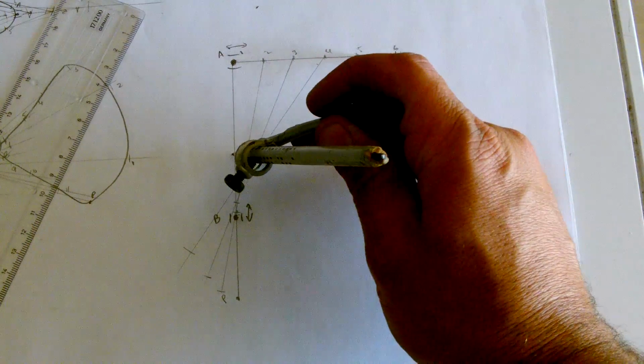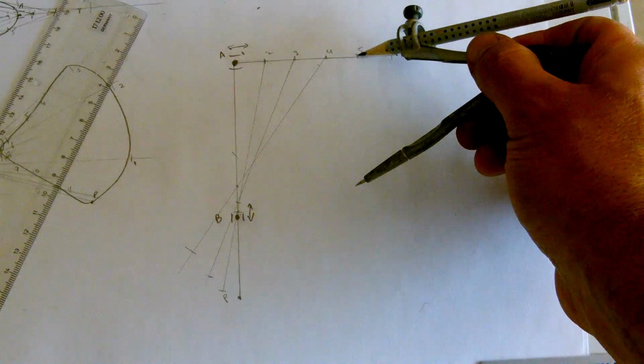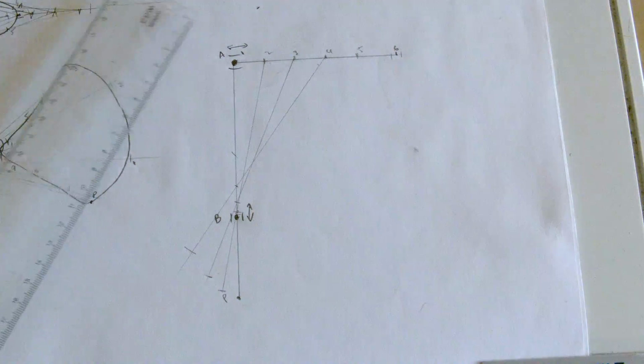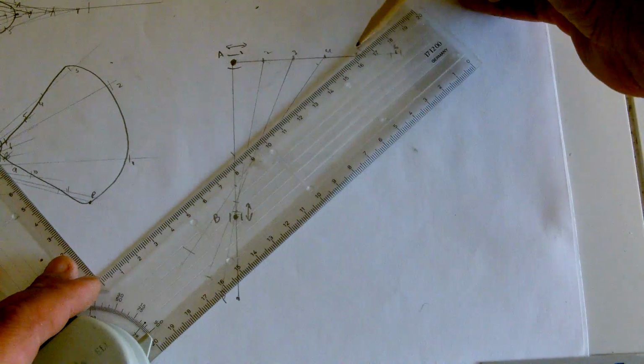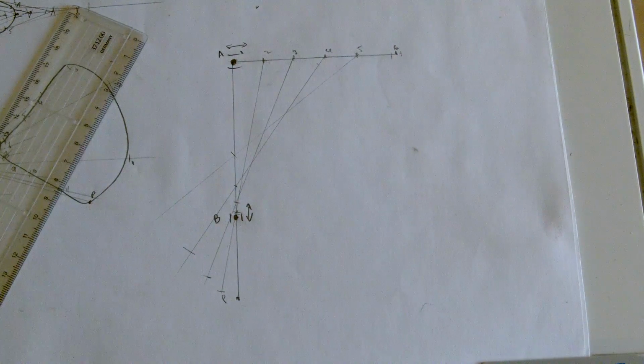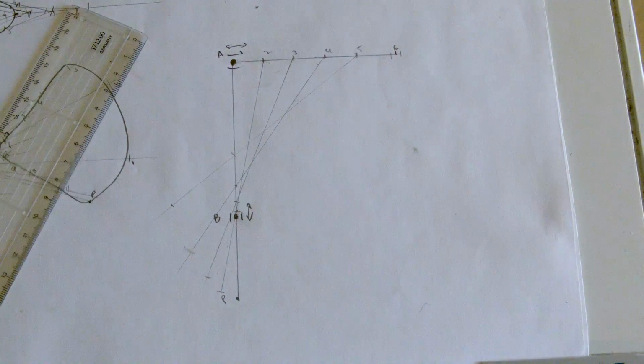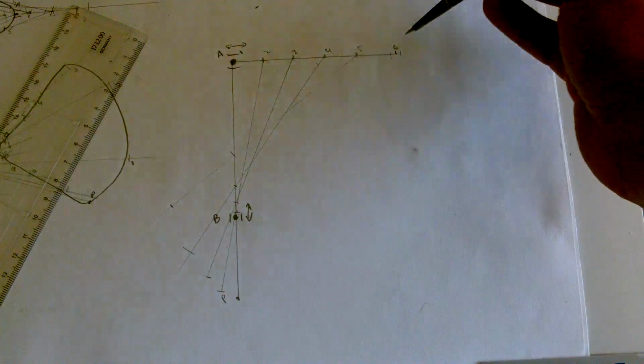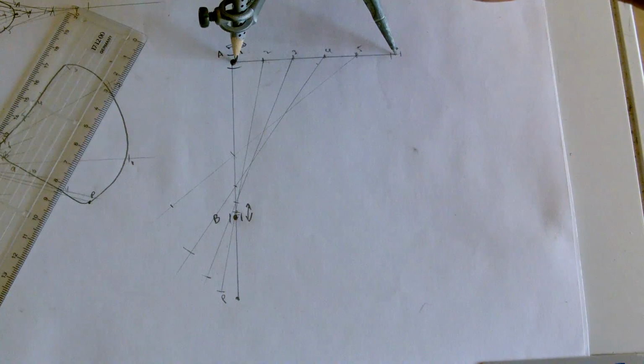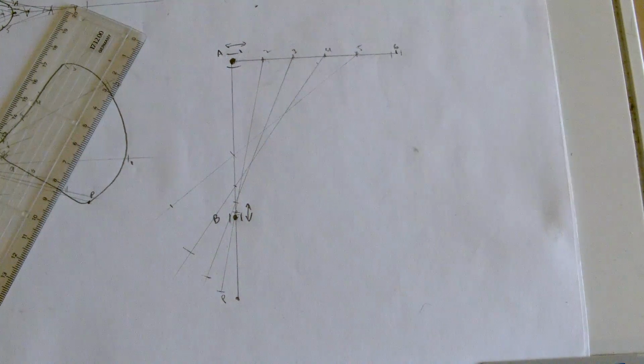From 5 to the vertical. So that's the new position of A, the new position of B. Connecting, extending, and marking. In the last position, when 6 is here, P would be out there.